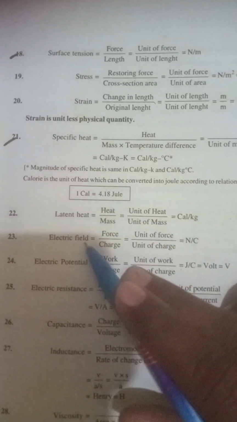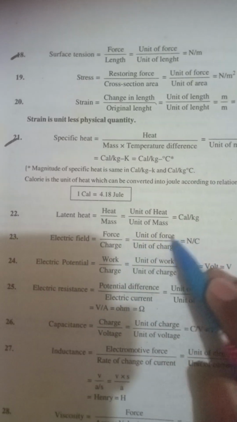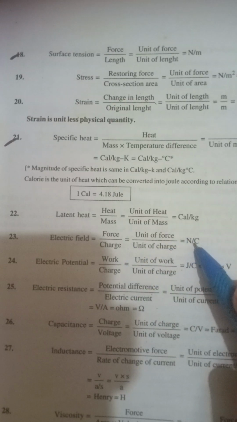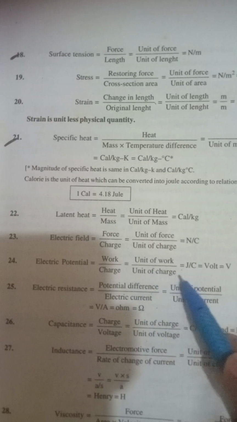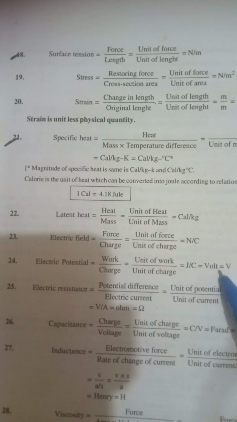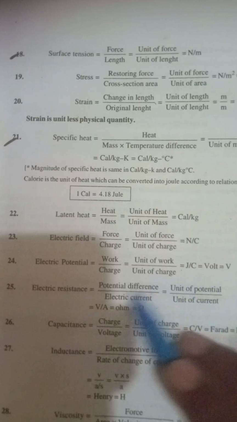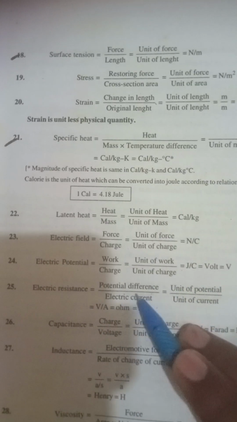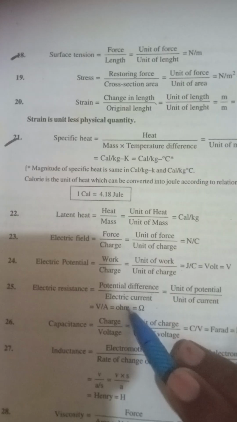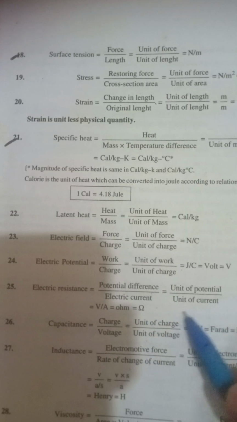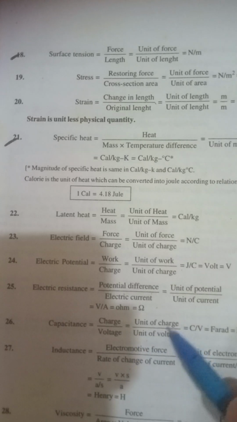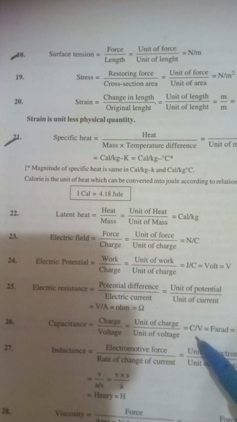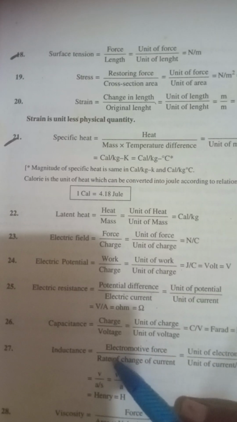calorie per kg. Electric field is force upon charge, unit of force upon unit of charge, Newton per coulomb. Electric potential is work upon charge, unit of work upon unit of charge, equal to joule per coulomb, which is volt, denoted by capital V. Electric resistance is potential difference upon electric current, unit of potential upon unit of current. Capacitance is charge upon voltage, unit of charge upon unit of voltage, coulomb per volt, farad, denoted by capital F.